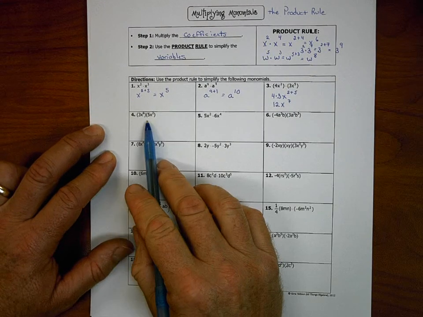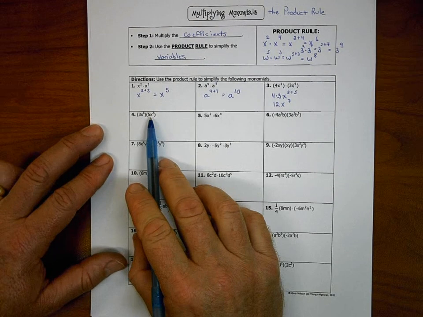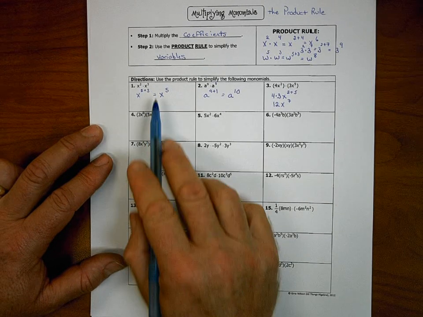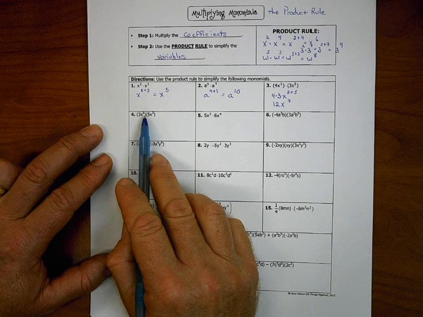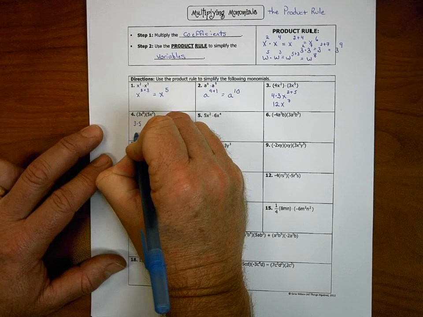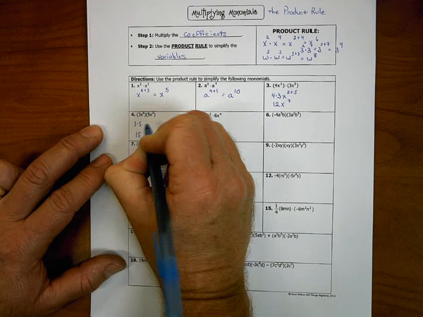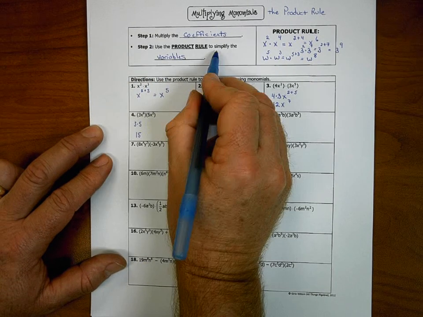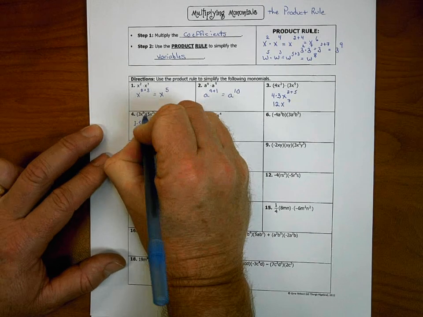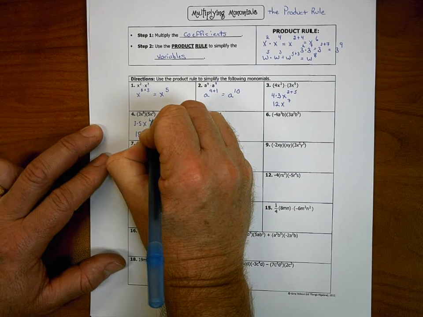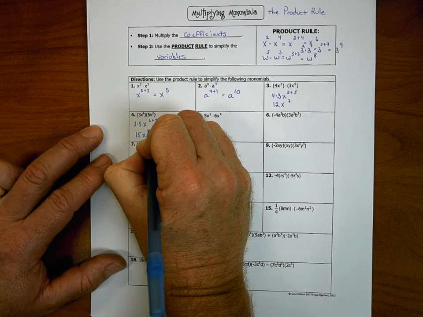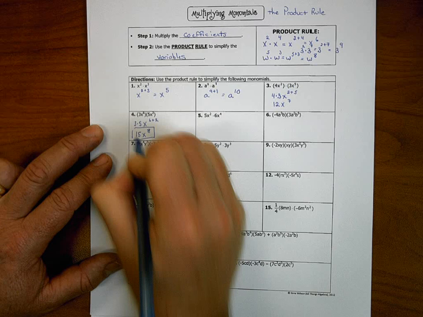Okay, moving on to number 4. We have 3x to the 6th power. We're multiplying it by 5x to the 2nd power. Step number 1 is you multiply the coefficients. So you would multiply the 3 times the 5. That would make 15. Step number 2 is we use the product rule to simplify the variables. My variables are x. I'm going to add the 6 and the 2 up. So this problem would simplify to 15x to the 8th power. All right?